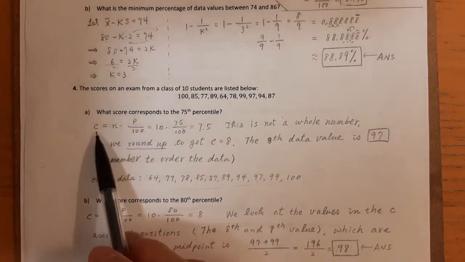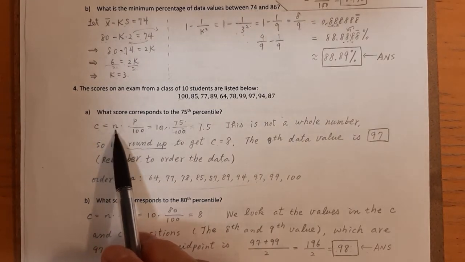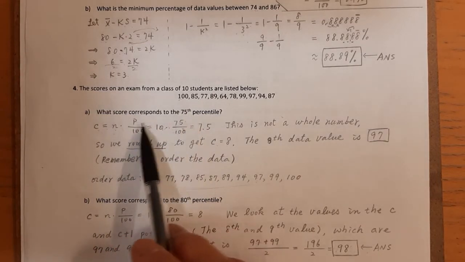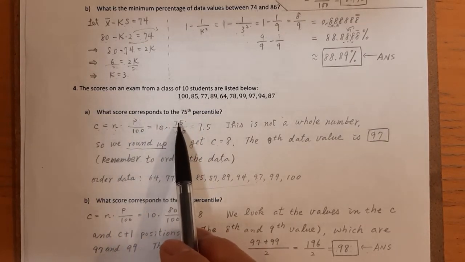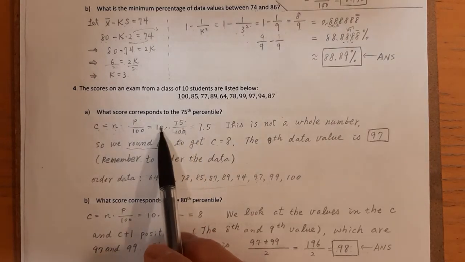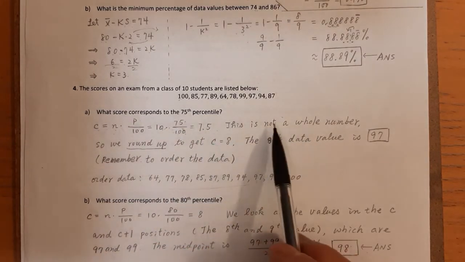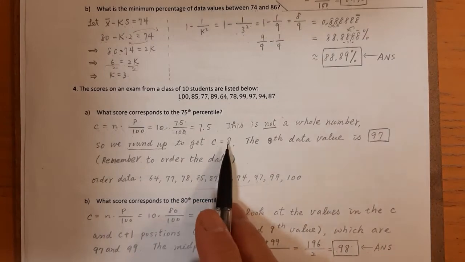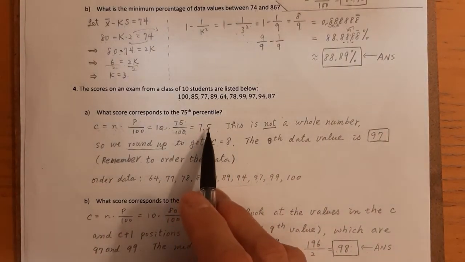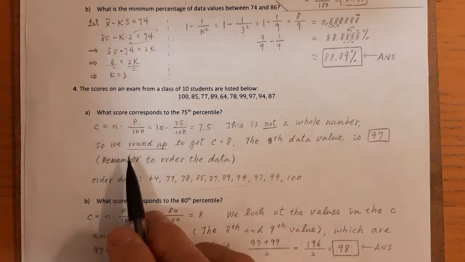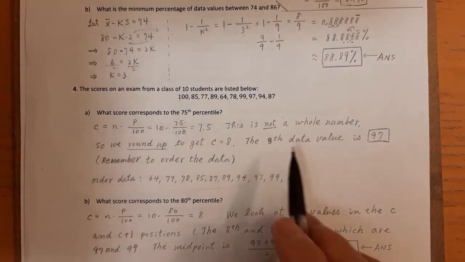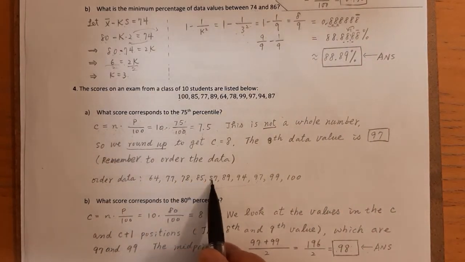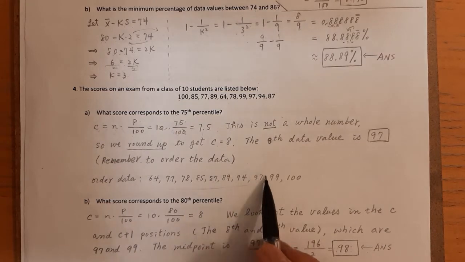Then use the count C equal n, the total number of data, 10 data, times the percentile, 75%, in fraction 75 over 100. Multiply together to get 7.5. If it is not a whole number, you always round up to get 8. Even if you got 7.4 or 7.3, still round up to get 8. Then count the 8th data value: 1, 2, 3, 4, 5, 6, 7, 8 is 97.